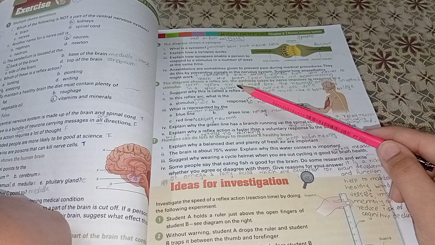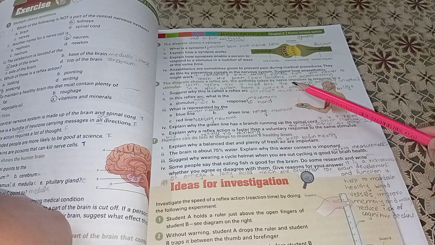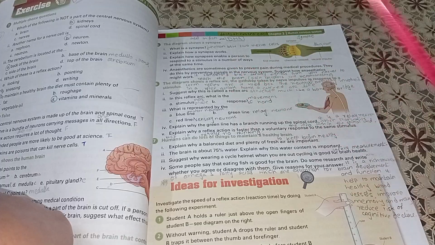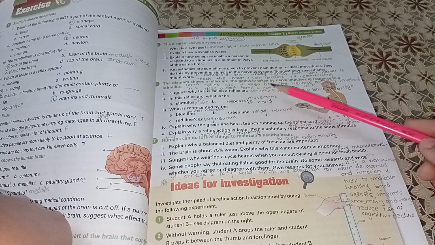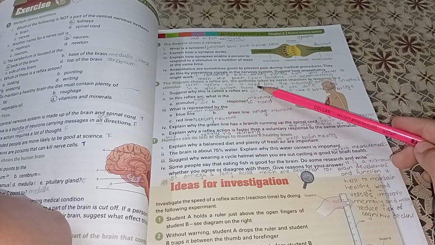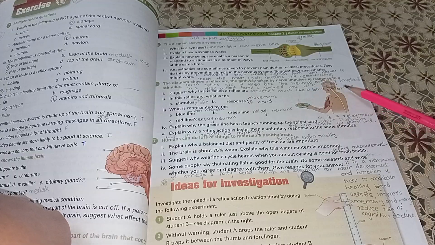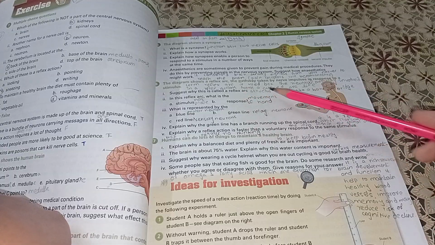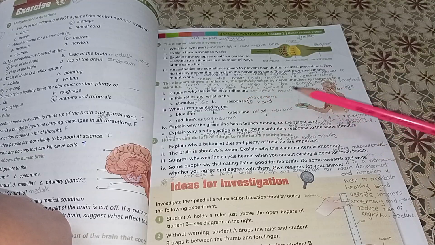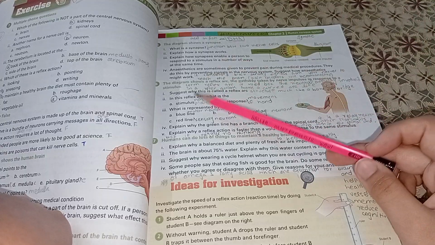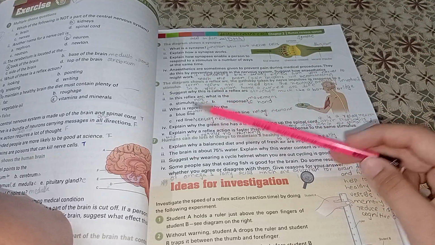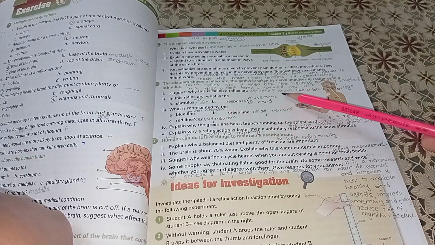Question number 6. The diagram shows a reflex arc, the pathway taken by a nerve impulse in response to a stimulus. Suggest why this is called a reflex arc. The term reflex arc is used because the pathway involved in a reflex action forms a curved, arc-like structure, much like a bow. In this reflex arc, what is the stimulus? Hot plate. Response, movement of hand.